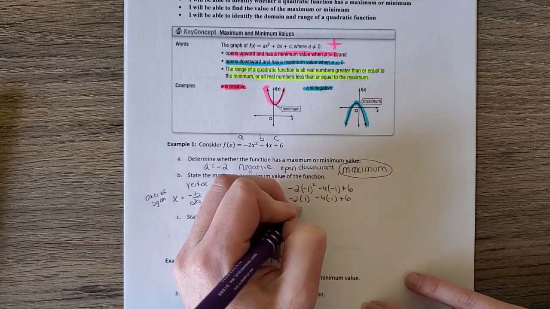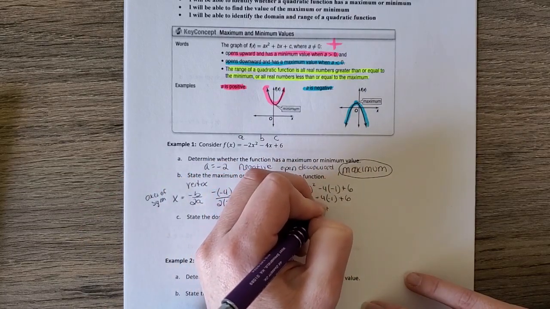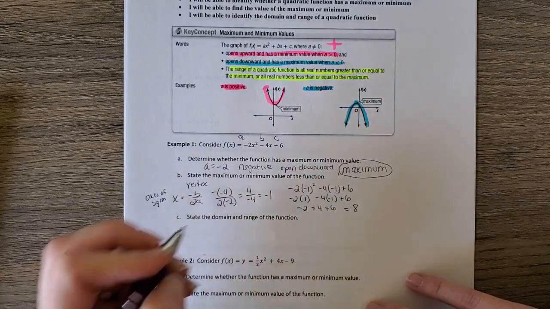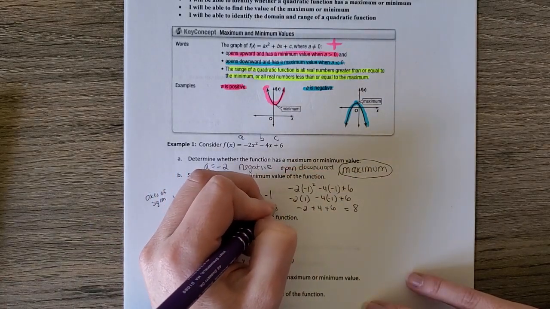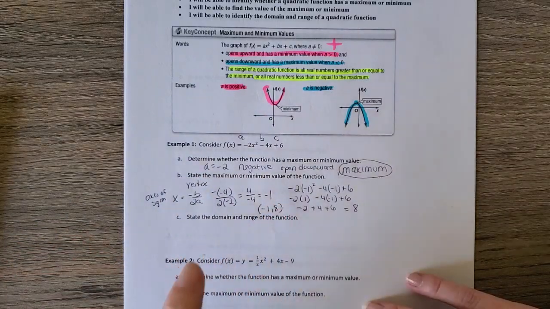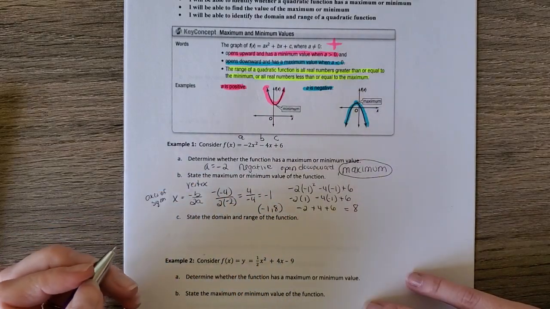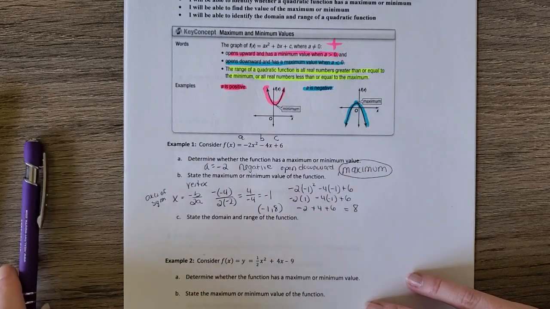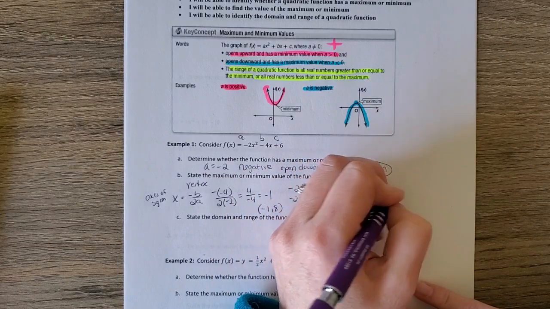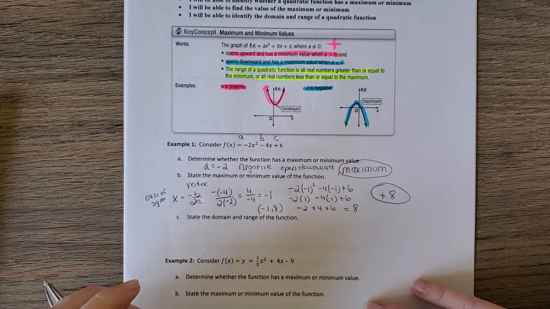Now we multiply, we get negative 2 plus 4 plus 6, which gives me an answer of 8. So my vertex is at negative 1, 8. Because it's a maximum, the highest the graph will go is positive 8. So the maximum value for this graph is positive 8, and that occurs when x is negative 1.